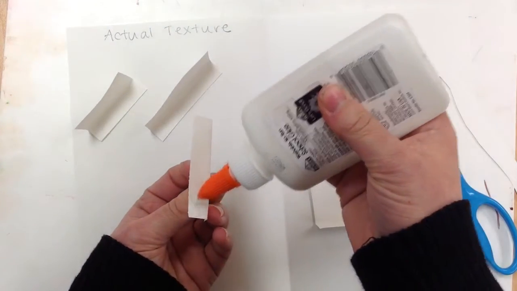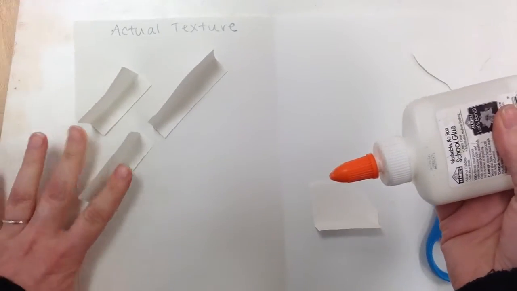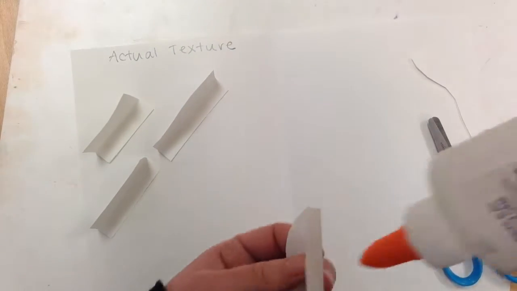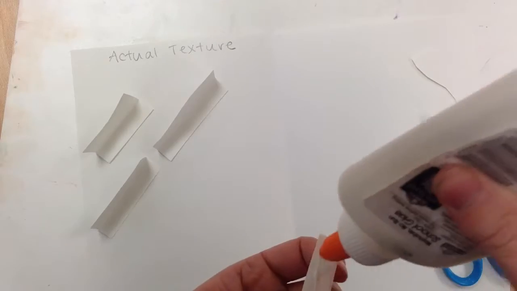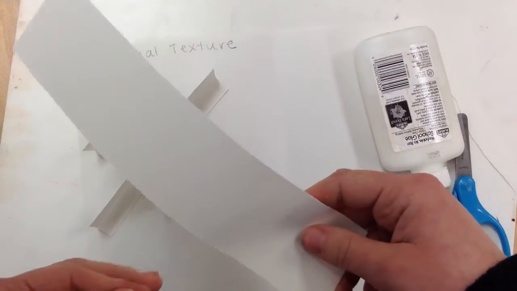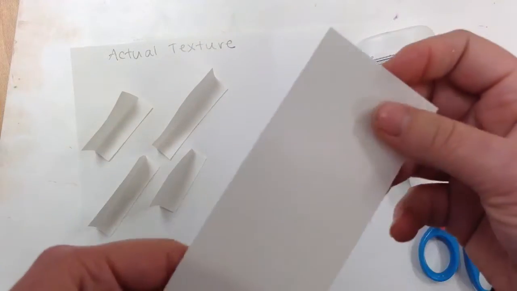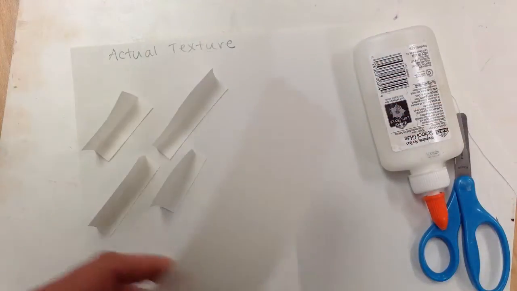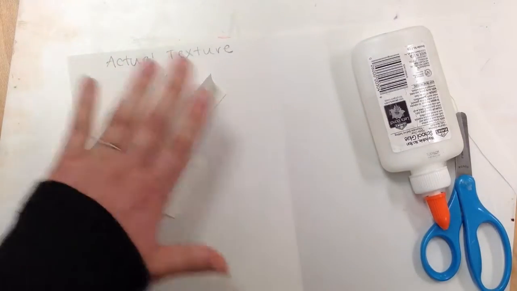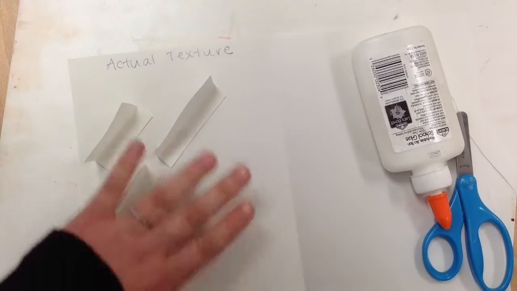There are hundreds of different ways to create texture. This is just one of them. I encourage you to come up with your own idea on how to make texture from these strips of paper. So you can roll it, you can fold it, you can cut it up. However you are going to make an actual texture, something you should be able to actually feel.